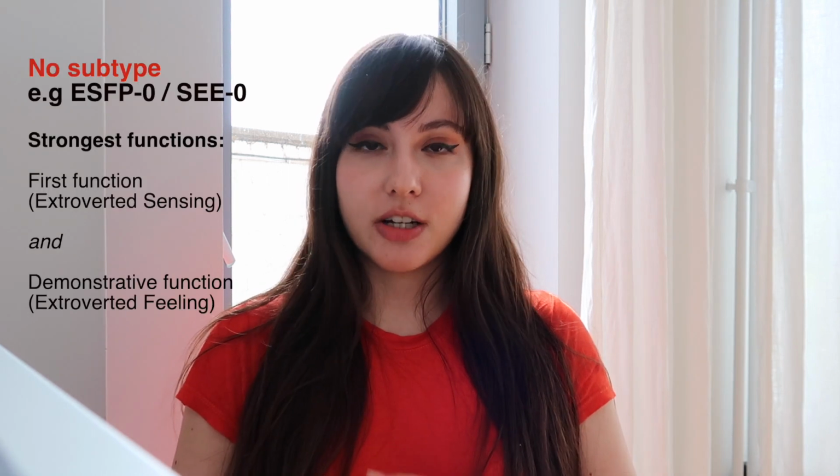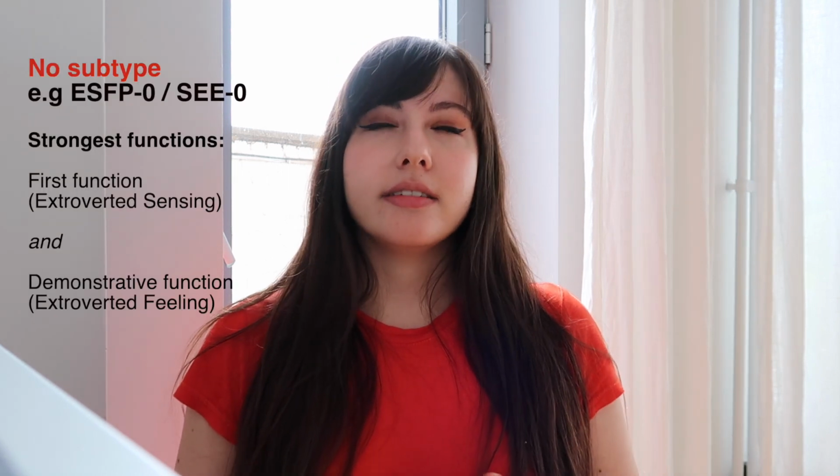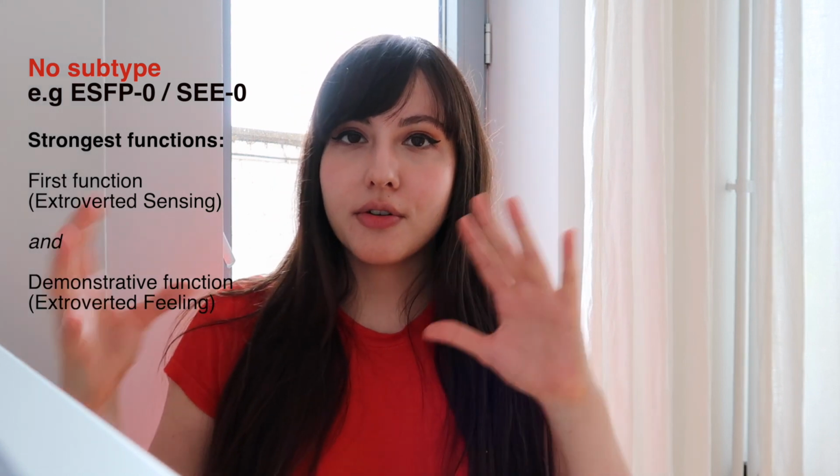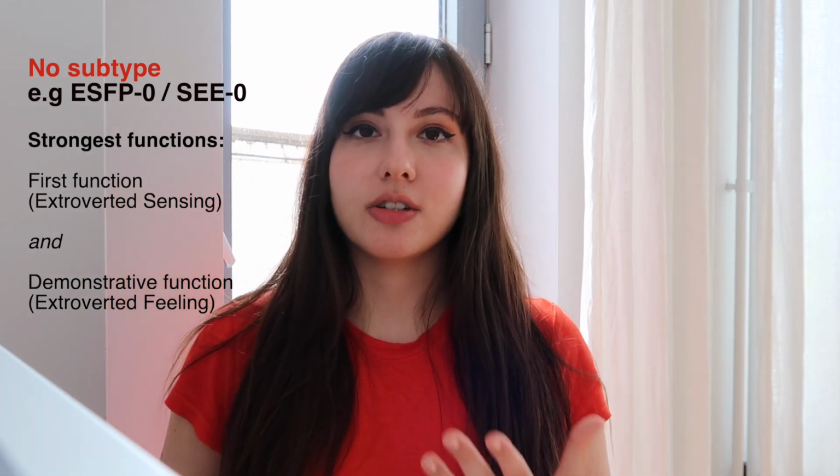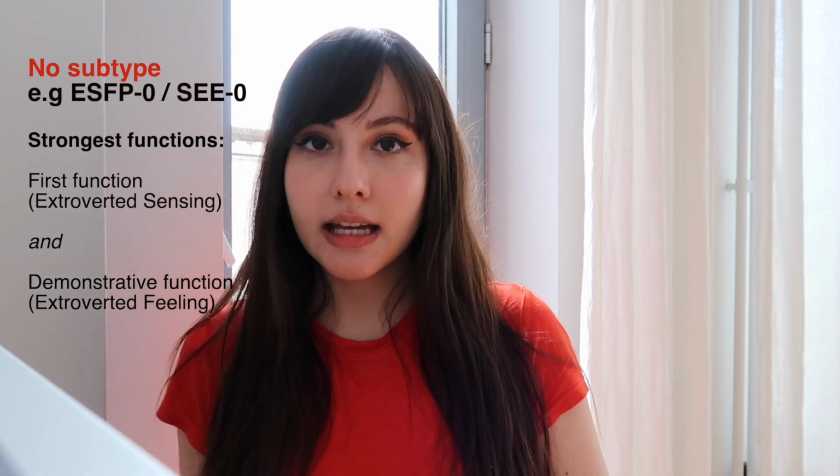So this person's strengths are going to be their first function and also their so-called demonstrative. It's called demonstrative in Socionics. It's basically the other direction of the second function. Let's take ESFP, right? The first function of ESFP is extroverted sensing. The second function is introverted feeling.